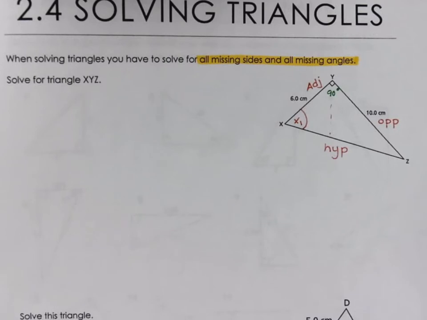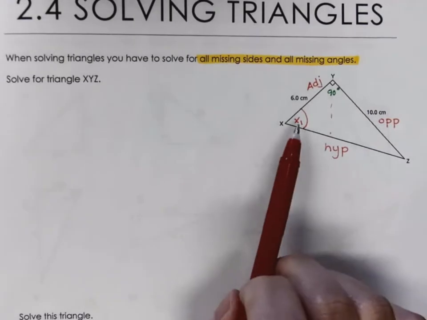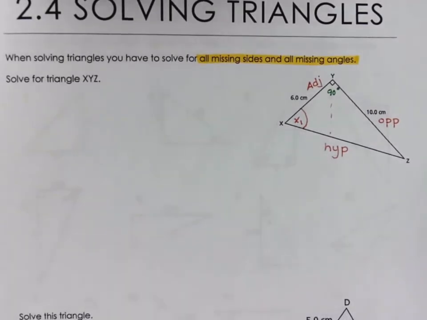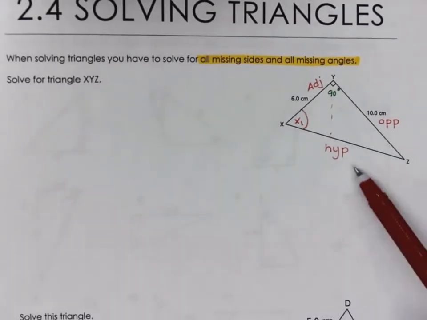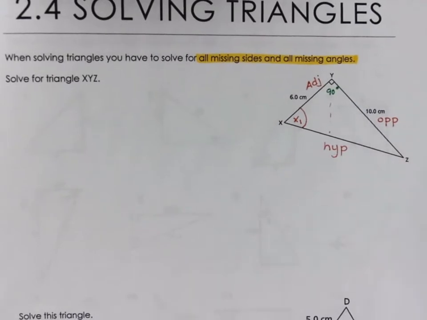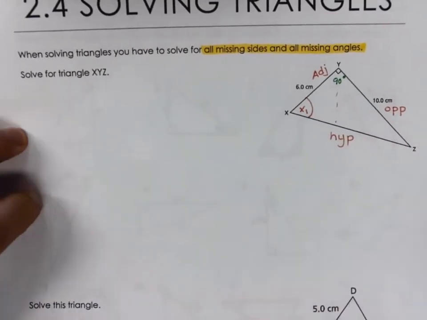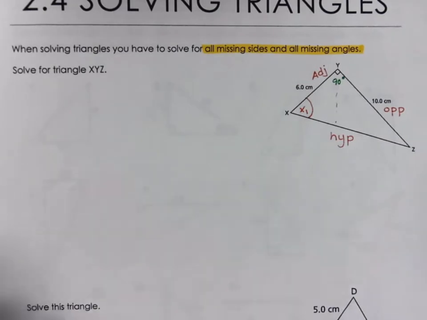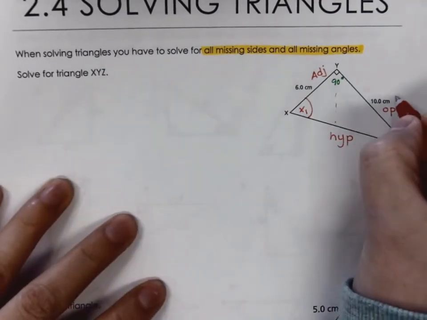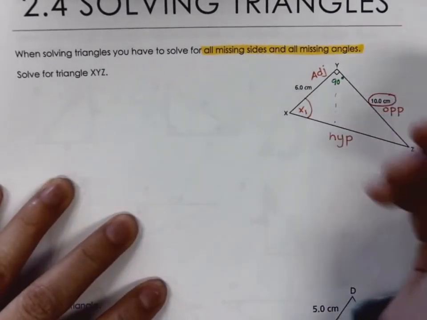Like I said, I want to solve for the angle x first. You can solve for z first. You could solve for the hypotenuse side first. It doesn't matter what order you do it in. I just started with x. So what I want to do is solve for angle x. I need two pieces of information. The pieces of information that I have are my opposite side.